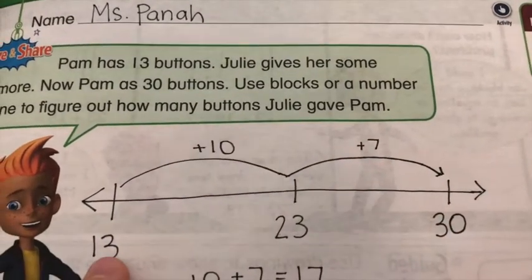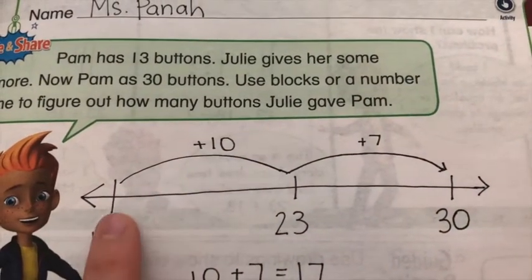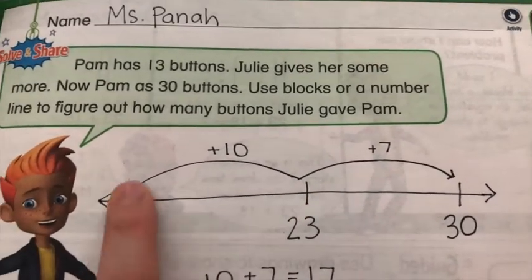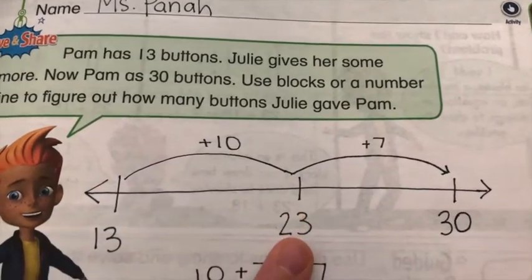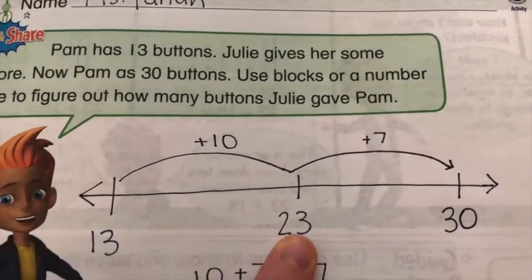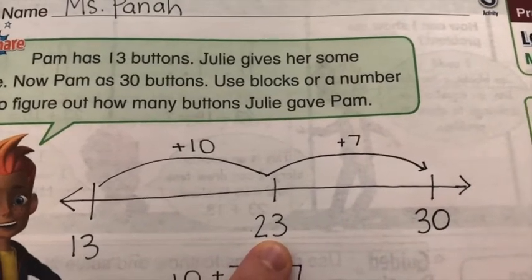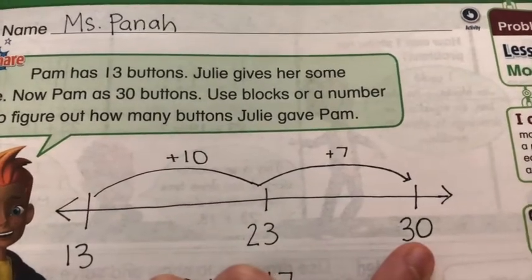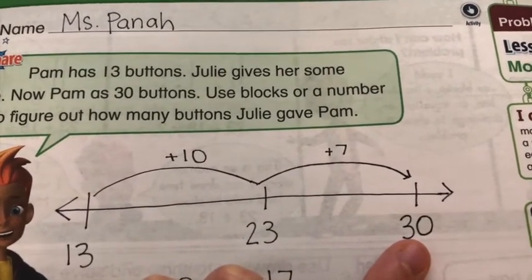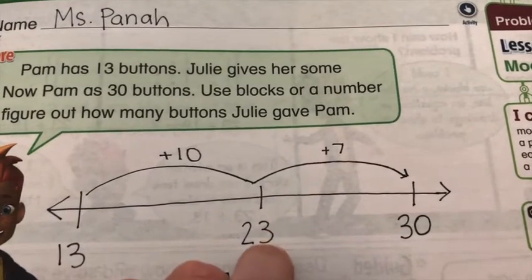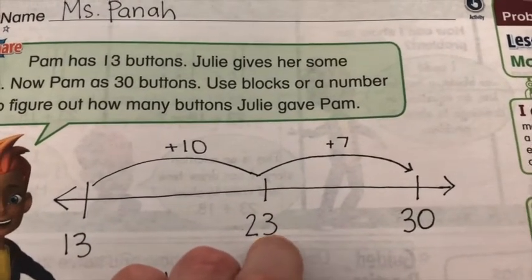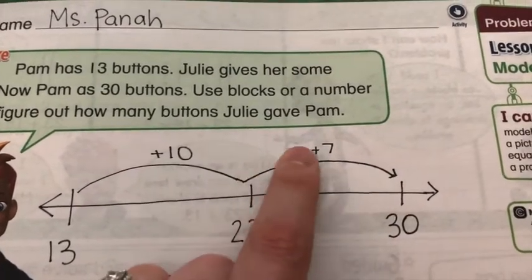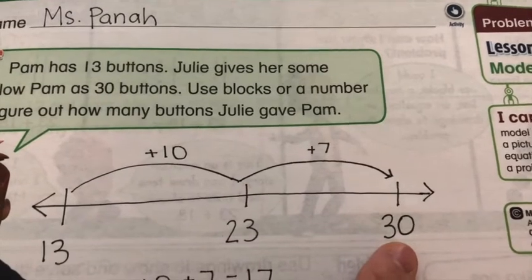I first added 10 to 13 because we know how to add 10 to a number easily. So I knew that if I added 10 to 13, then I would get to 23, and that got me closer to 30. Then once I was at 23, I thought, how can I get from 23 to 30? I knew that 7 plus 3 equals 10, so I knew that if I added 7 more to 23, I would get to 30. So then I added 7 more, and I got to 30.